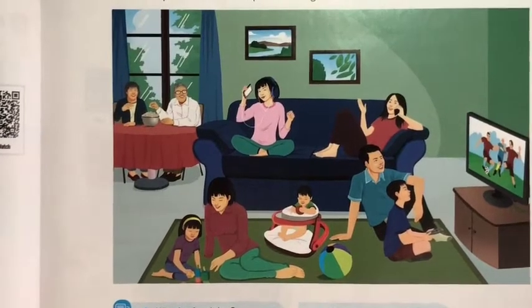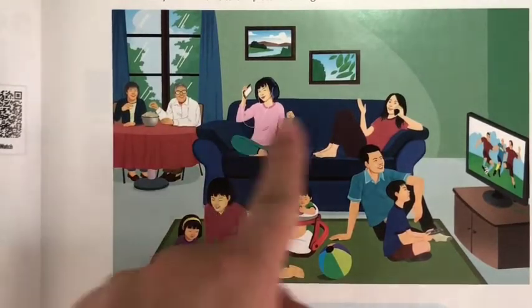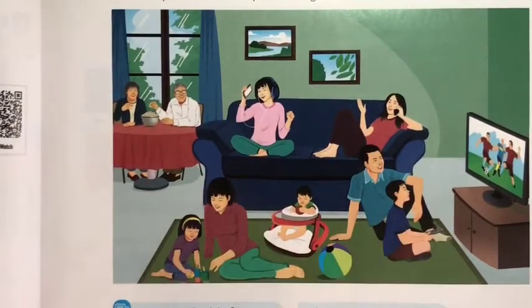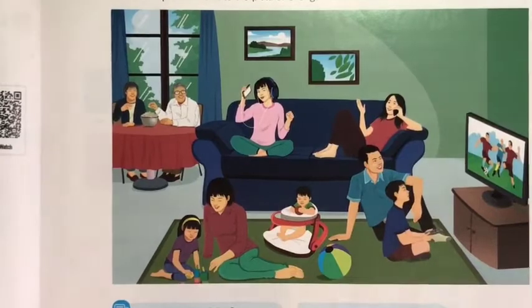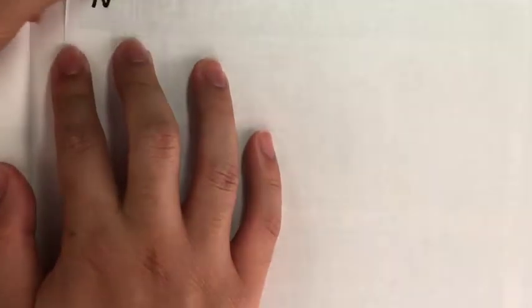How many people are sitting? 1, 2, 3, 4, 5, 6, 7, 8, 9. There are 9 people sitting. How many people are standing? The answer is no one.